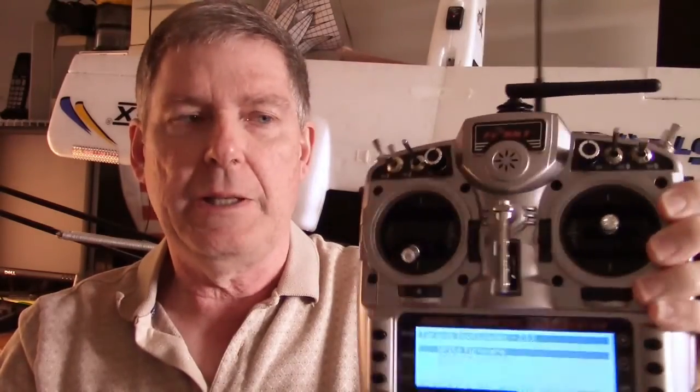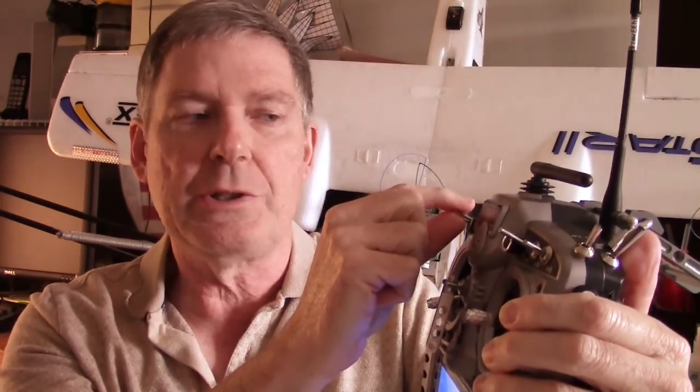So have fun with it, and I think you'll enjoy it the same as I do, because it reminds me what position the switches are in.